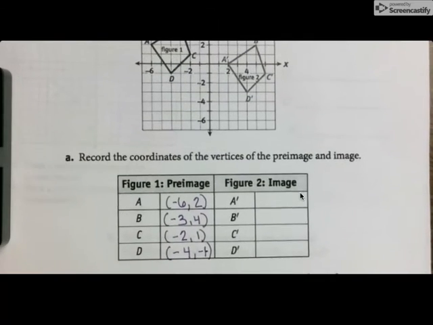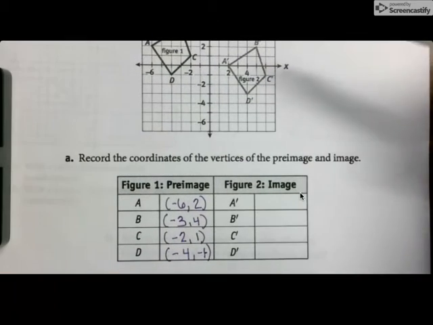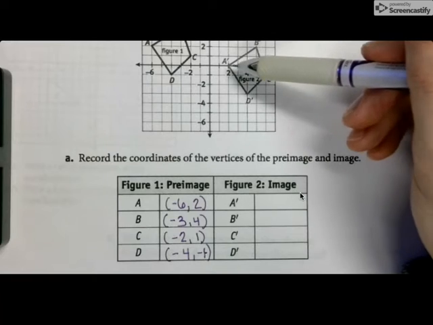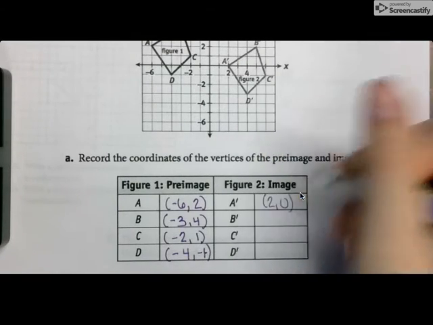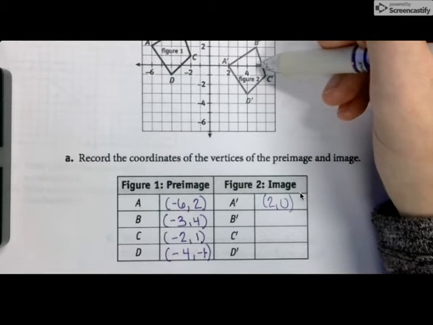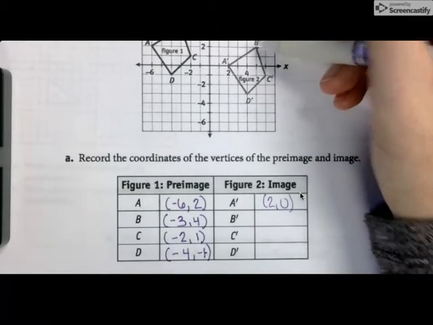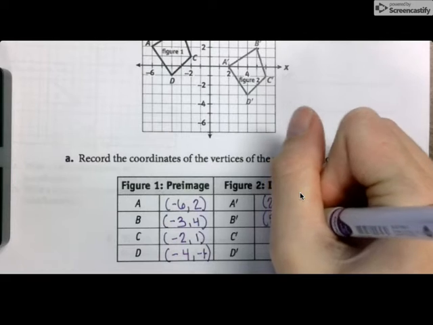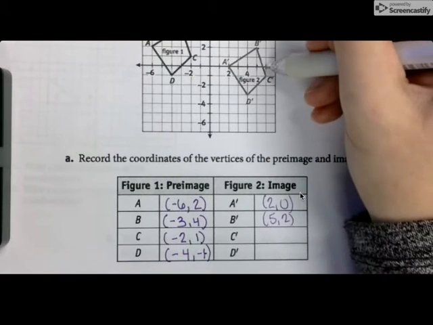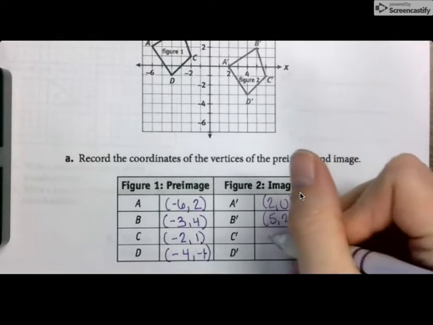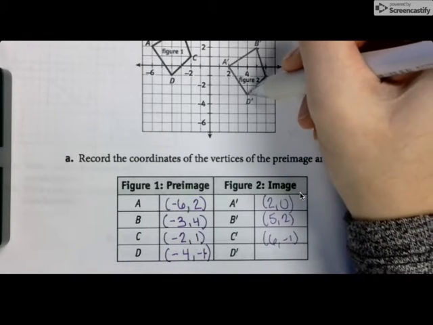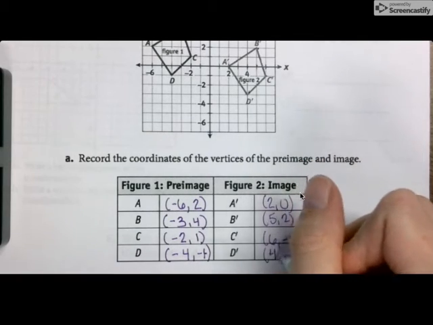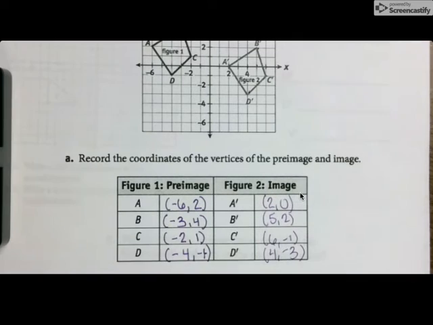If I'm looking at the second one, at the image, A is now at the point 2, 0. B is at the point 5, 2. C is at the point 6, -1. And D is at the point 4, -3. Okay?